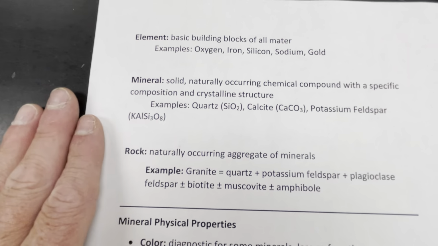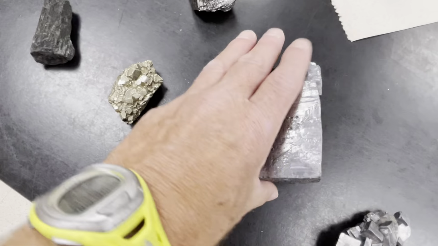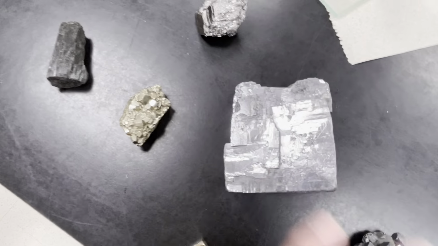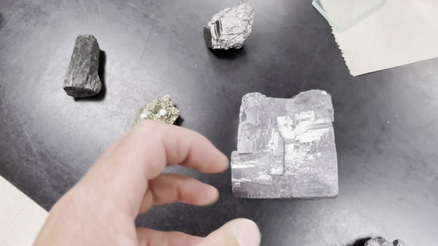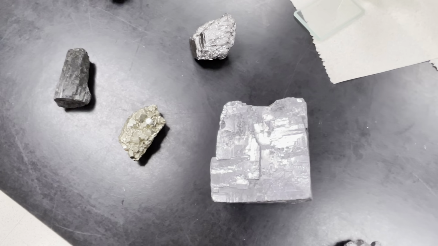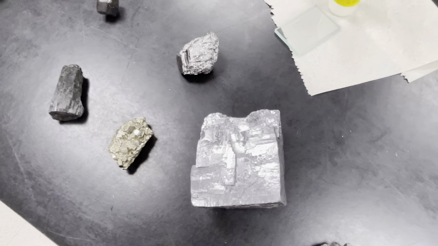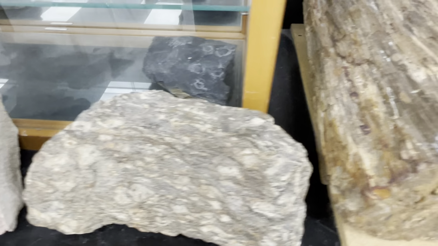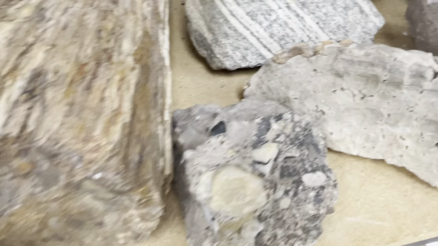Minerals tend to be, for the most part, homogeneous in their characteristics, meaning they're going to look the same. They'll have the same color and characteristics throughout. So one way you could tell a rock from a mineral is, does it have the same color and characteristics throughout? These are all examples of minerals. We'll talk about some of these in a minute. Versus if you look at a lot of rocks, you can see different colors, different textures.